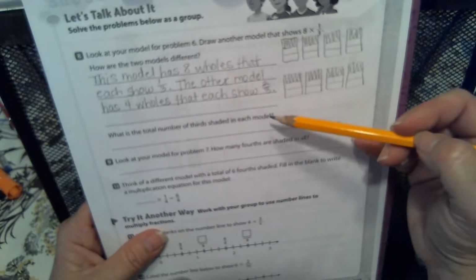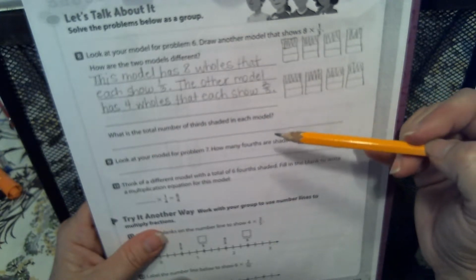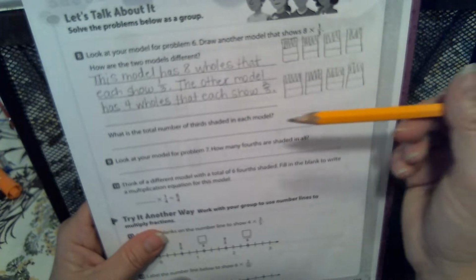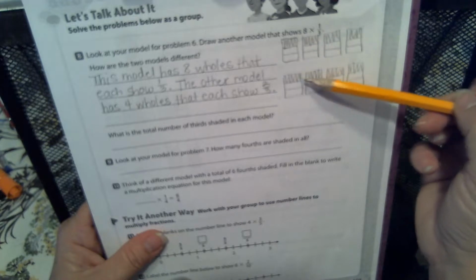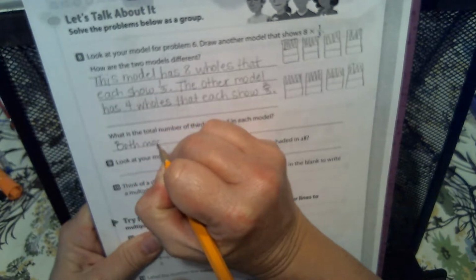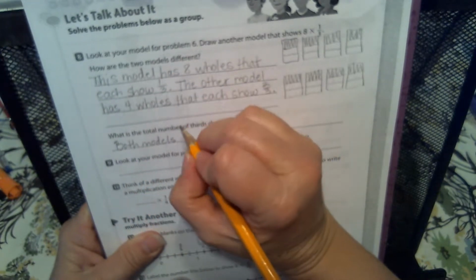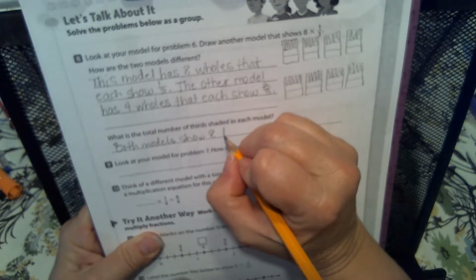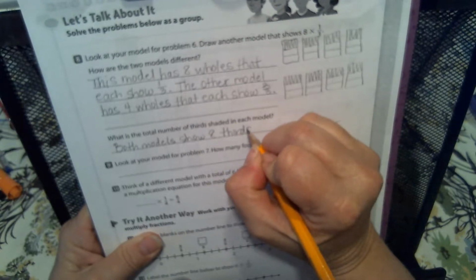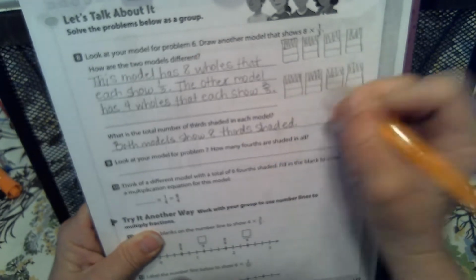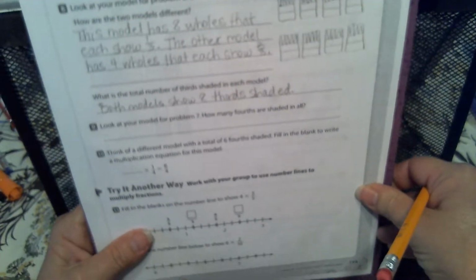So what's the total number of thirds shaded in each model? If I were to flip back over, and I don't want to because it's going to make it blurry again, but each one has 8 thirds shaded. So both models show 8 thirds shaded. Sorry for the messy handwriting, guys. Doing the best that I can right here.